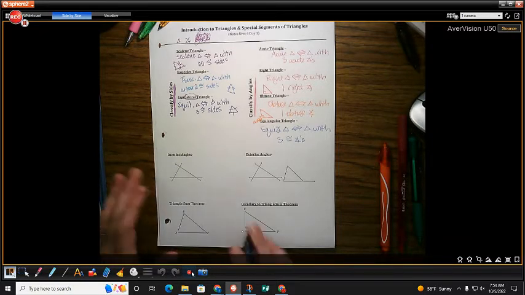Okay. So it's 1, 2, 3, 4, 5, 6, 7. Oh, that's uneven. We need to fill in this gap over here.